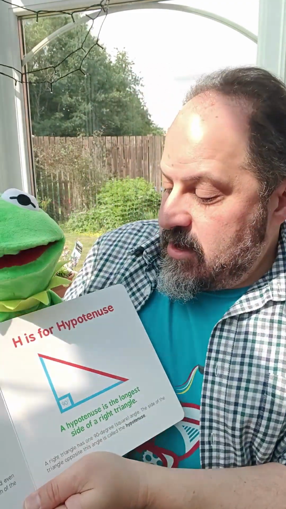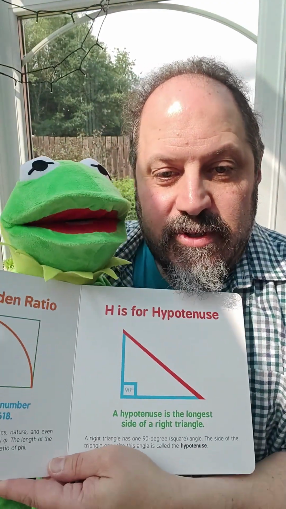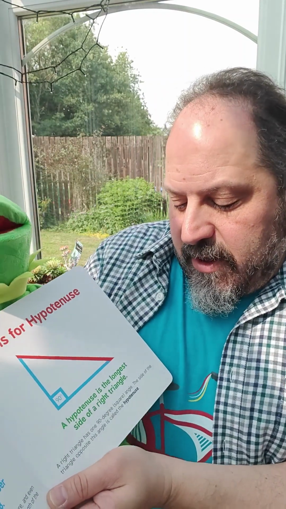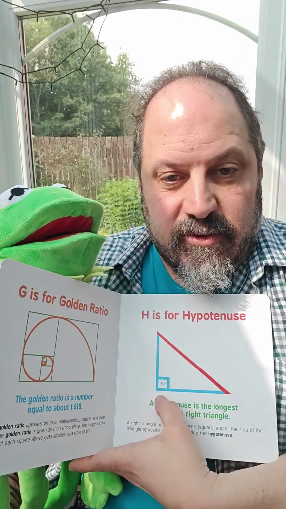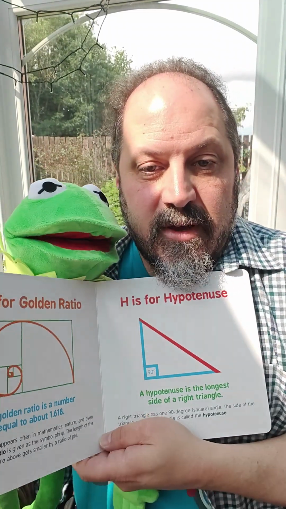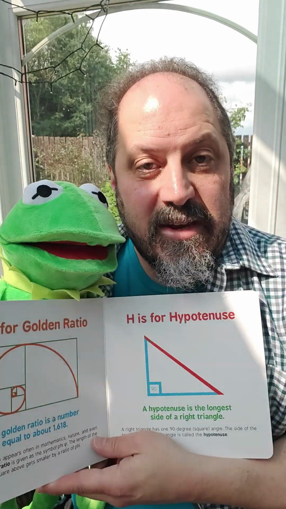And then finally, H is for hypotenuse. See that red line there? A hypotenuse is the longest side of a right triangle. So the right triangle has one 90-degree angle. See that little square there? That represents 90 degrees. And the side of the triangle opposite the angle is called the hypotenuse. Anyway, that takes us from E, F, G, and H.